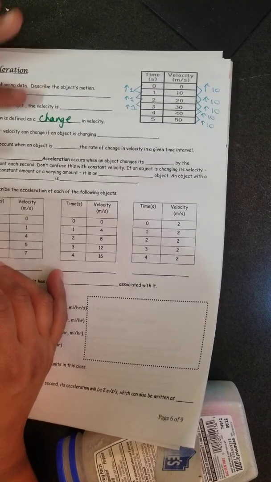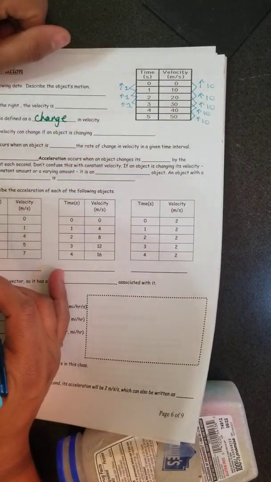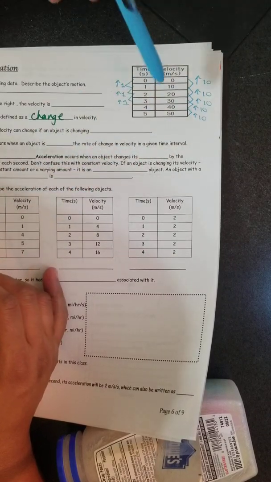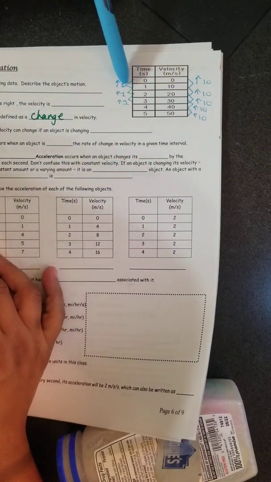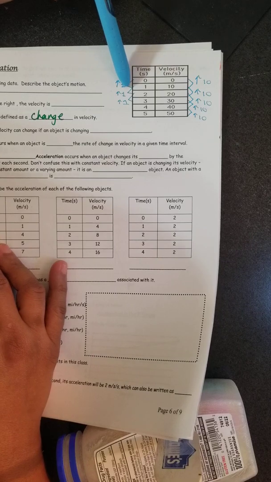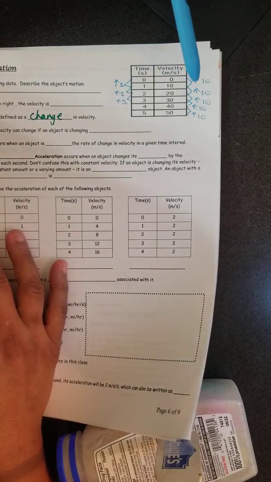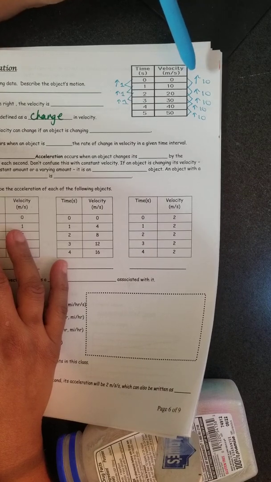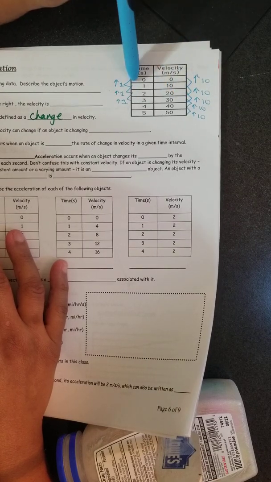So now that we wrote down and analyzed what the graph is doing, yes, I see the numbers are changing, but how is it changing? For every second that time is continually going, my velocity is increasing by 10 every single second.